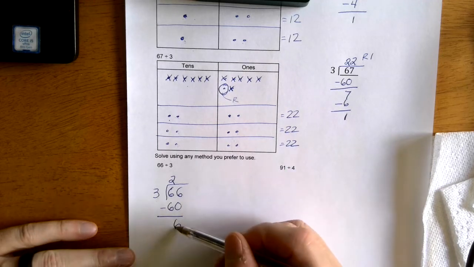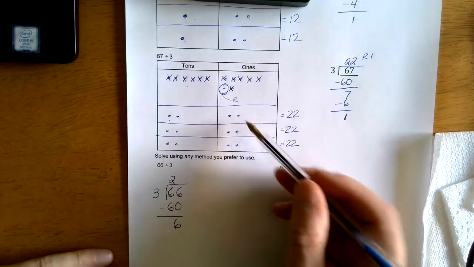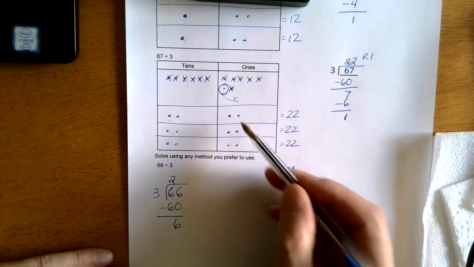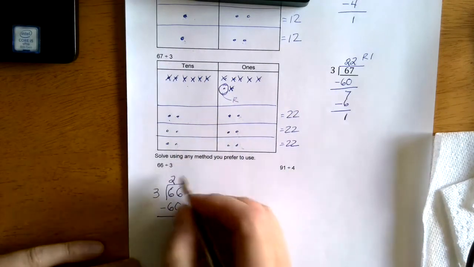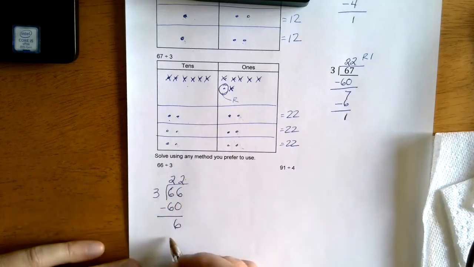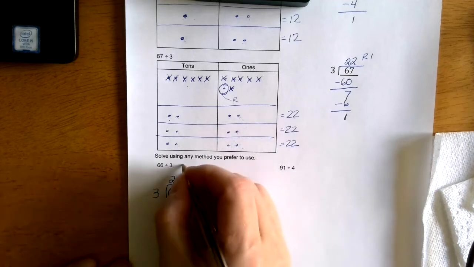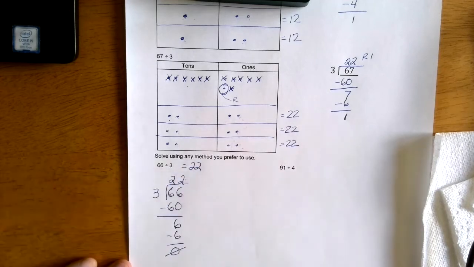Well, if I have 6 ones, if I look at my problem above, again, I use 2 in every group. So that's 2, 4, 6. So if I do 2, and that's 6, and that's a 0 remainder. So then my answer for that problem will be 22.